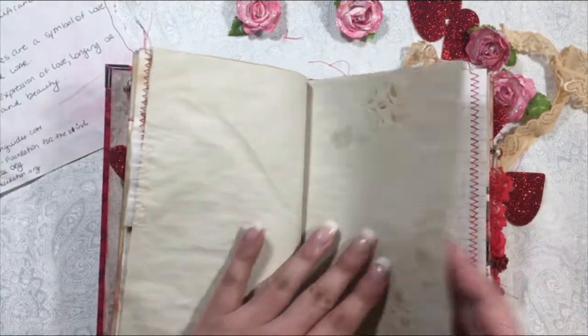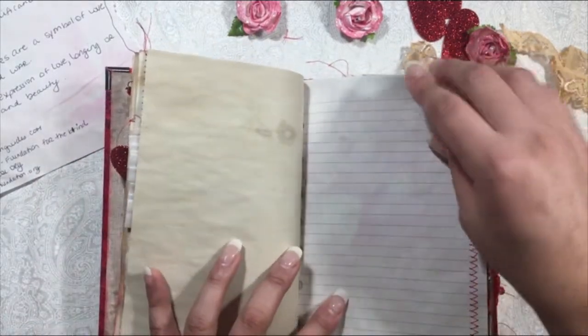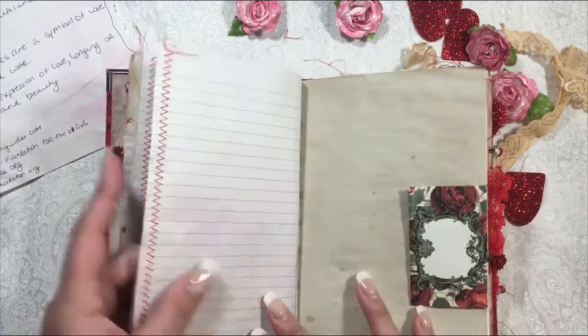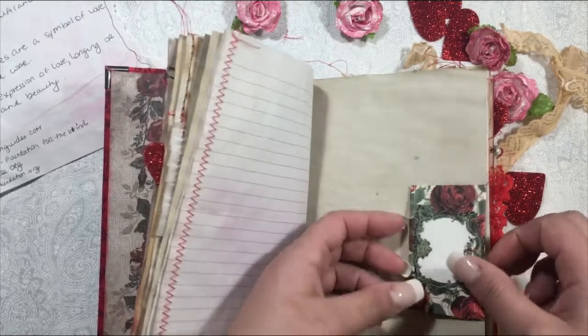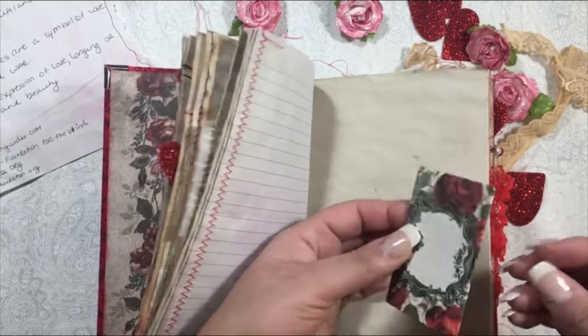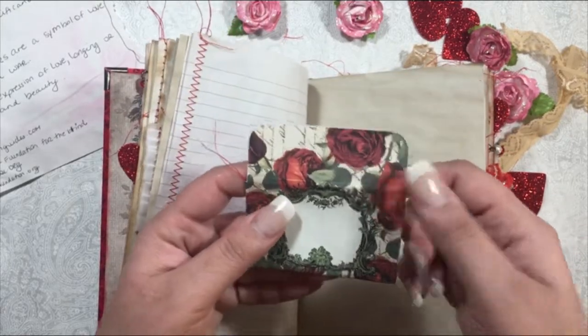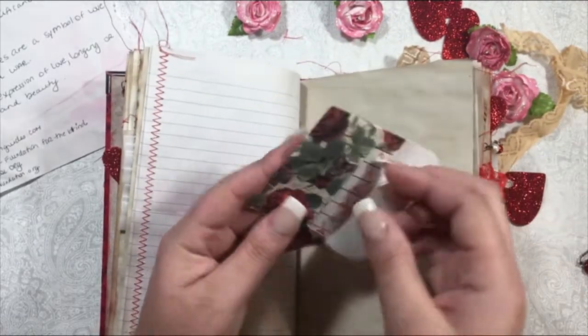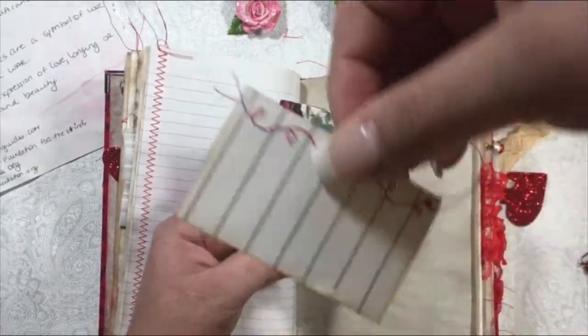More stenciling, some lined paper. I think this is from Graphics Fairy too. A little rose. Made a little envelope, and then it's like a little note card.